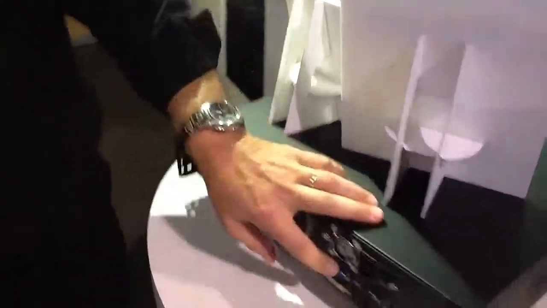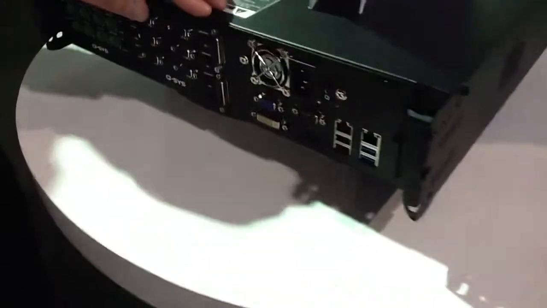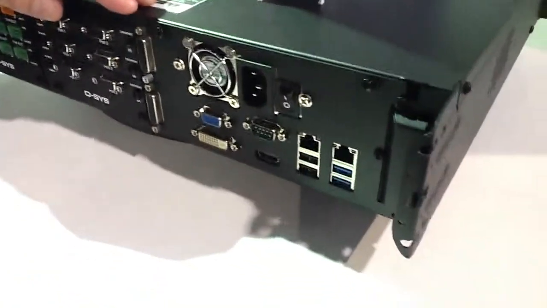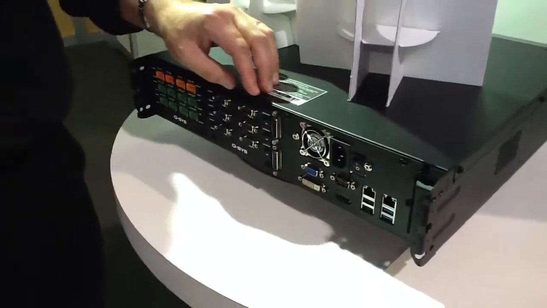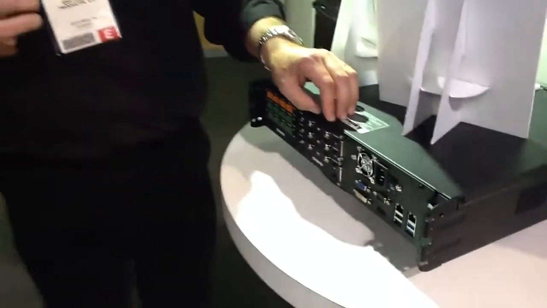You'll also notice that this uses QLAN, which is our proprietary networking system. QLAN is a layer 3 network that allows you to have over 1,000 channels on the network of uncompressed 48 kilohertz 24-bit audio.